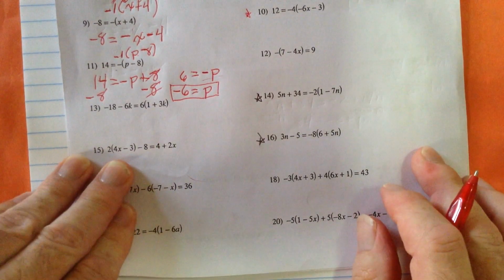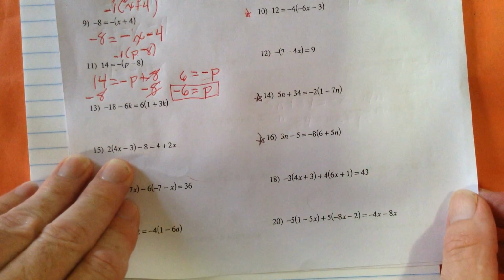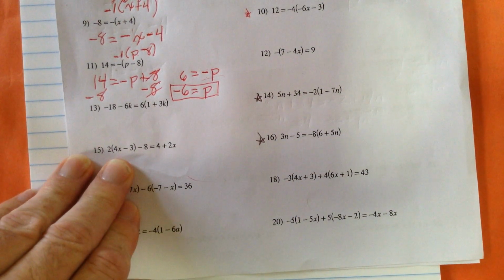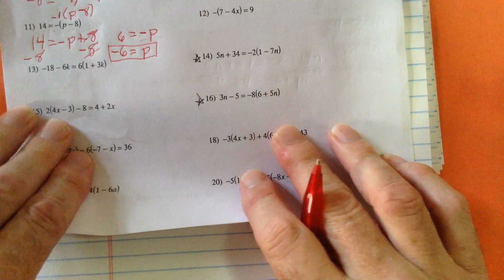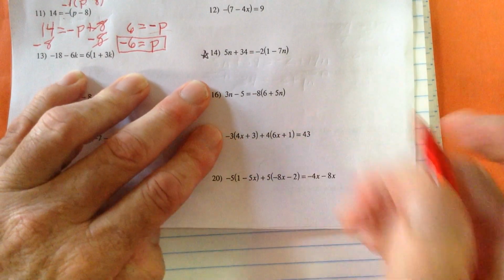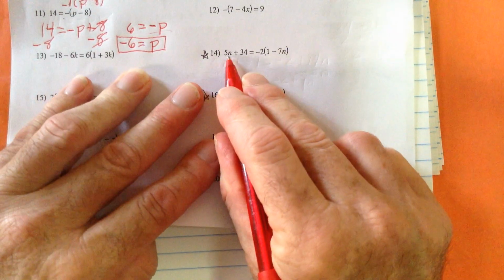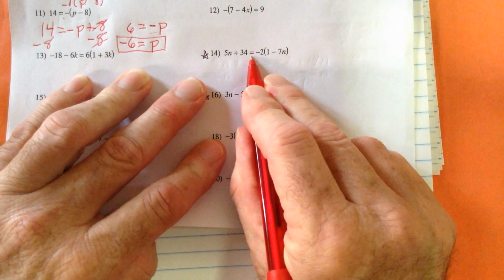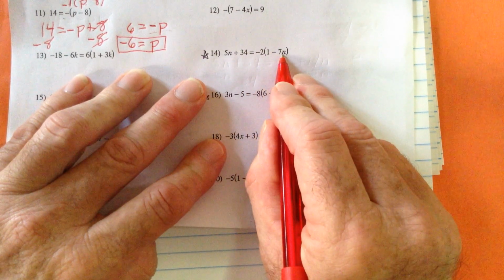Okay, one more example. Let's try 14 or 15. Let's see which one I already worked out, so I do it right. I don't have any more. Let's try 14. See if I can do this one right off the cuff. So I've got 5m plus 34 equals negative 2 times 1 minus 7n.